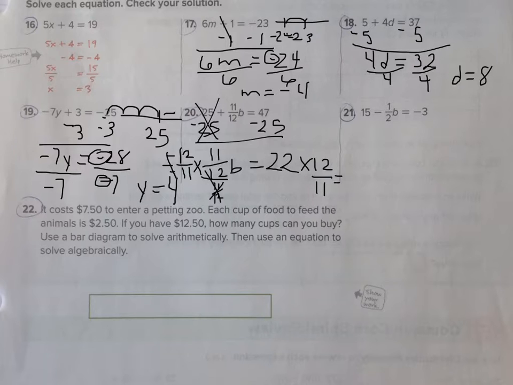And that is going to get you 22 times 12 equals 264. And for the bottom, what I always do, I always just put an imaginary 1 over that whole number, and so that I know that it's over 11. So we're just going to take 264 divided by 11, and that is actually going to get us a whole number, 24. So B equals 24.